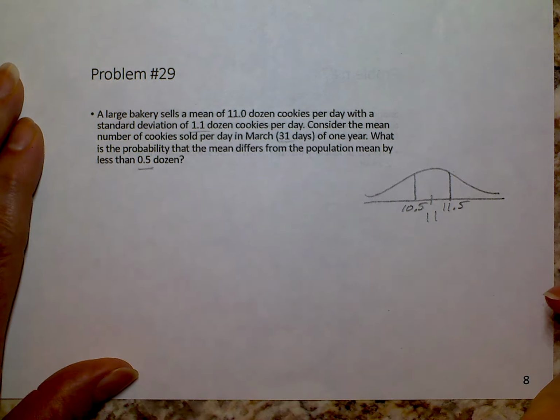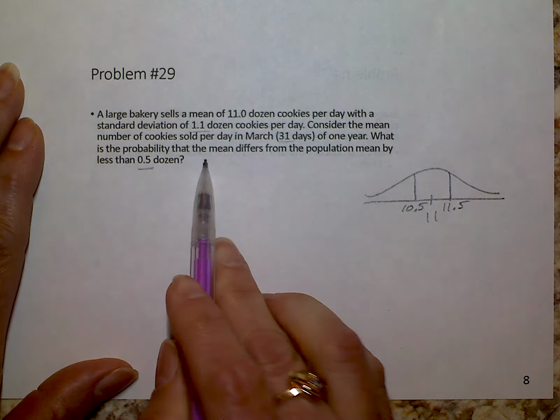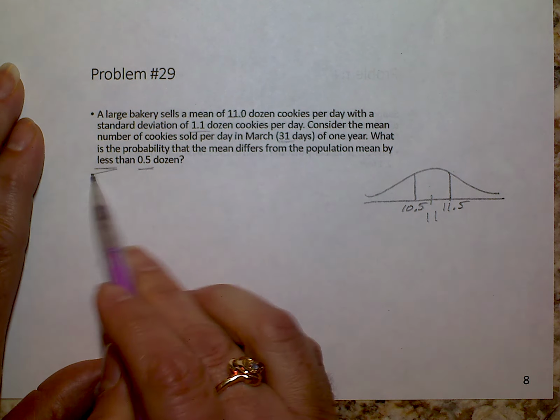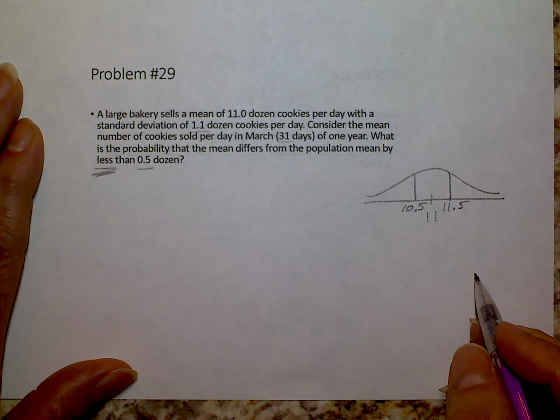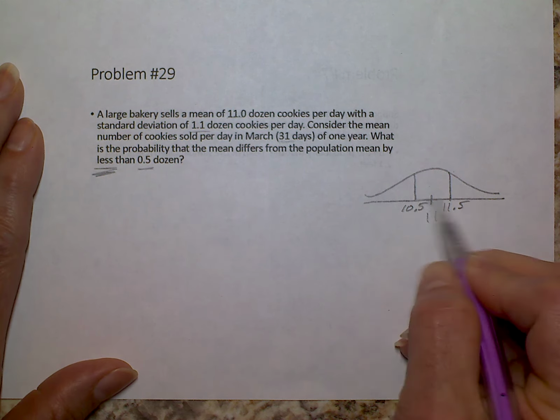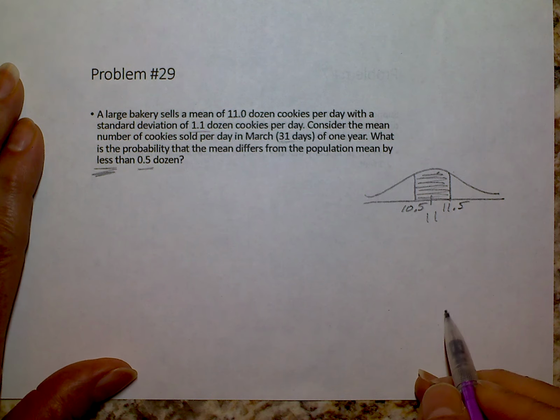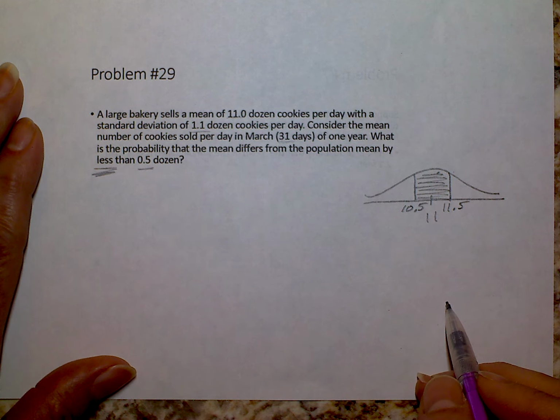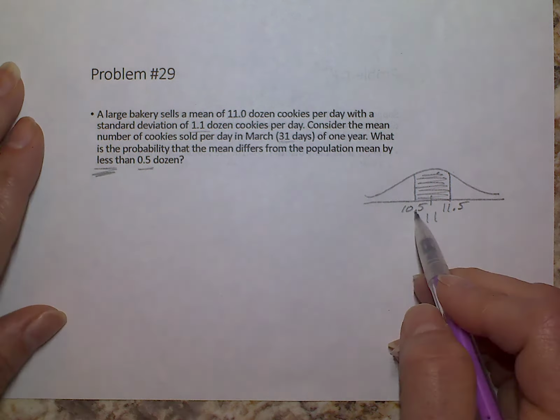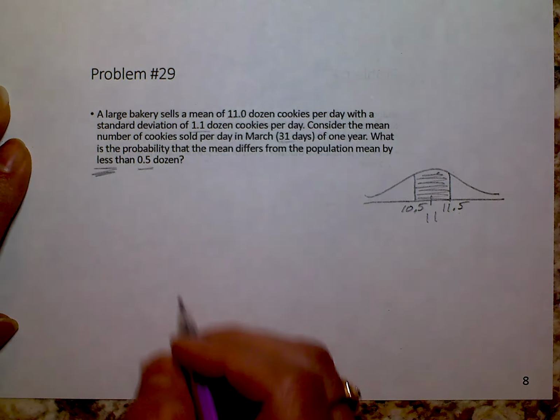There they are. And I want to differ this time by less than half a dozen. Okay? Alright, we're going to go and find the z-scores for these two.